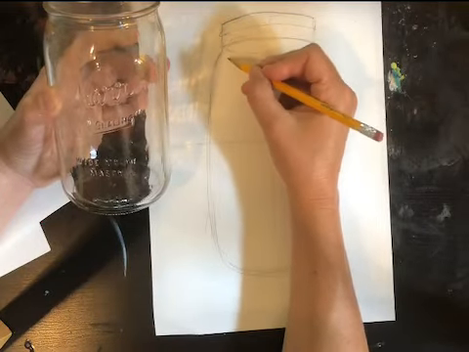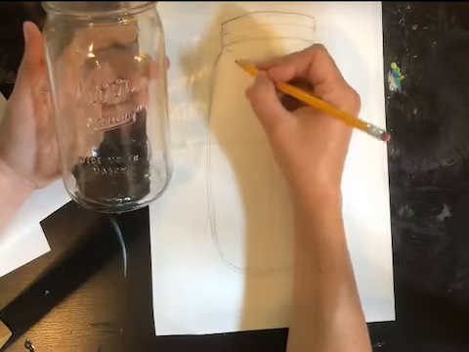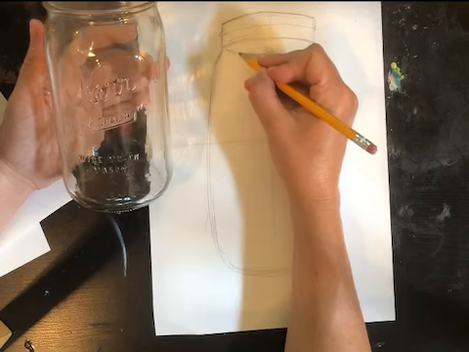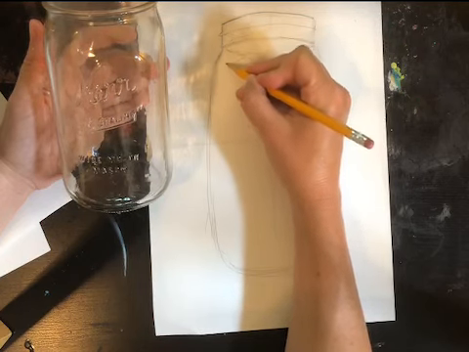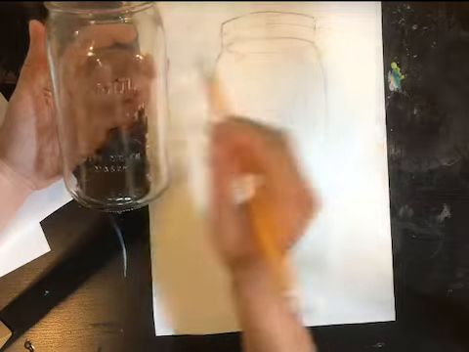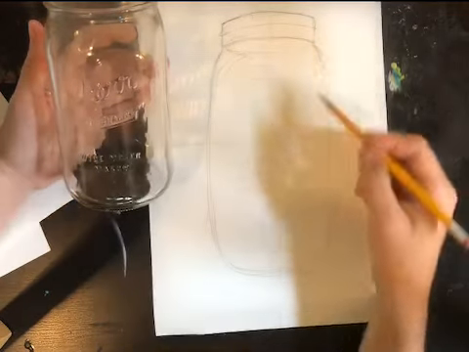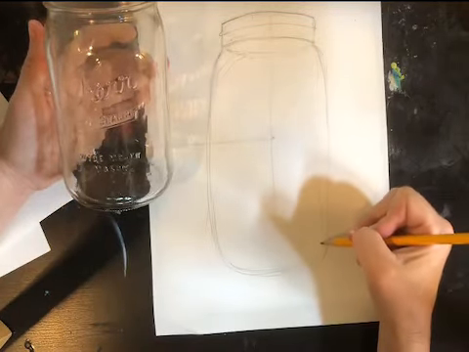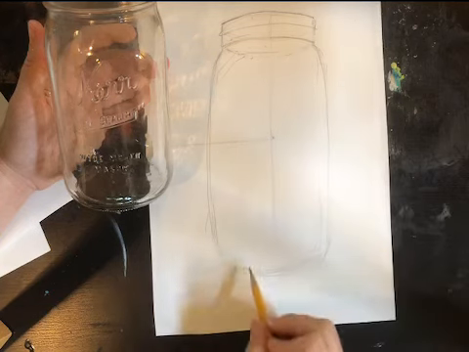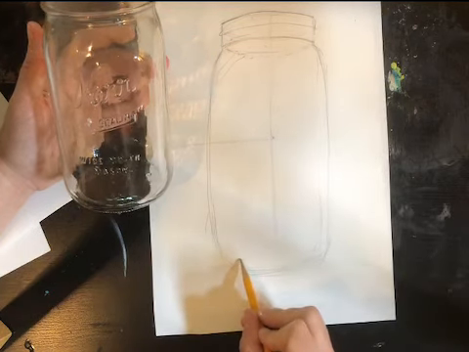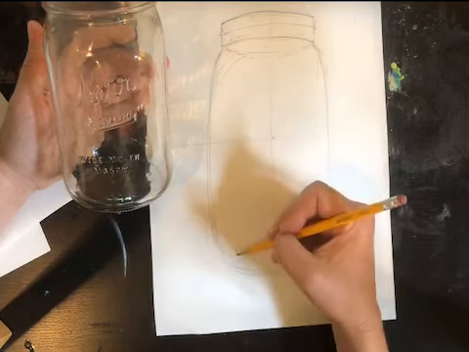Now, if you're drawing something that is glass, you want to draw in some of those shapes that you're going to see on your glass. Okay.